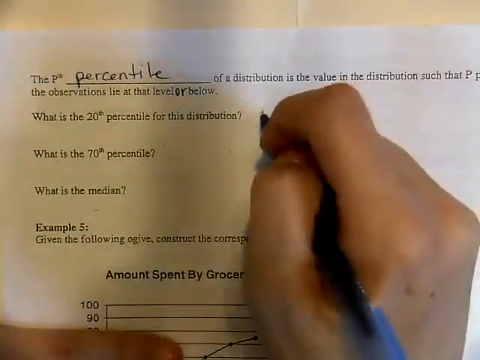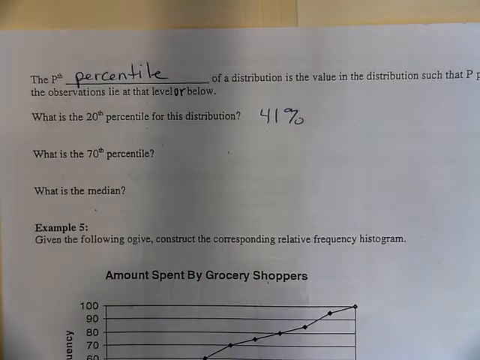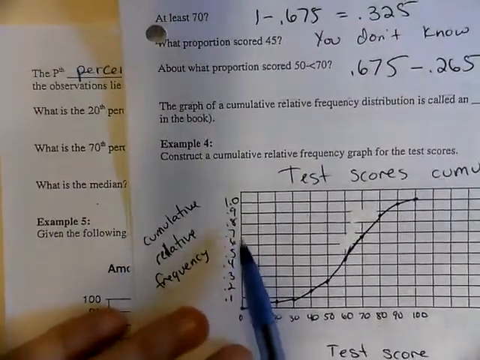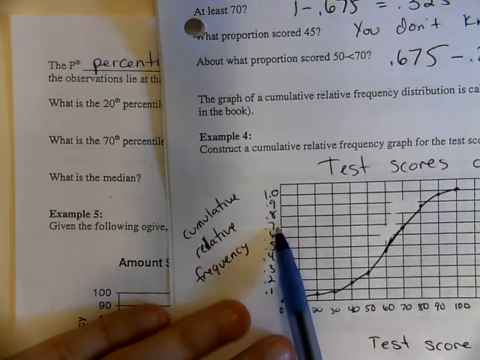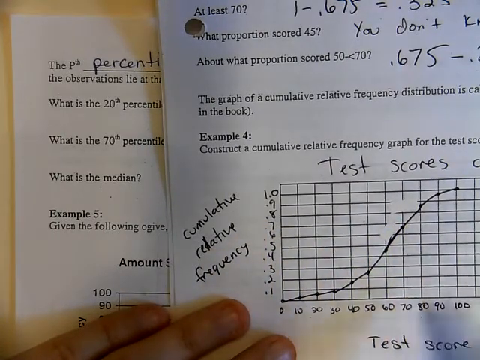So again, we'll say about 41%. Now where's the 70th percentile? So the 70th percentile would be 0.7. So I would say about a 71%.